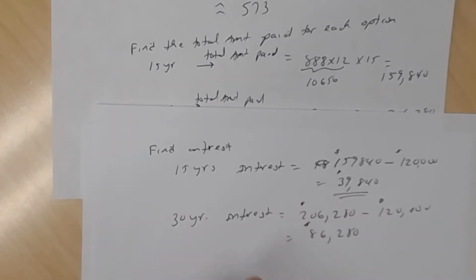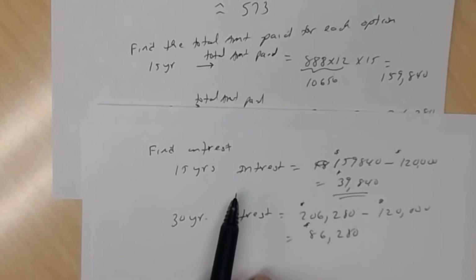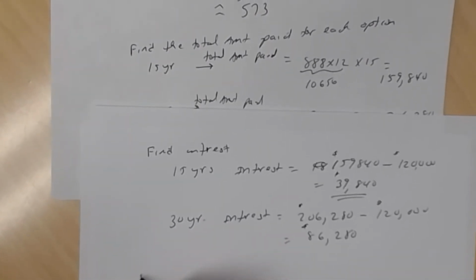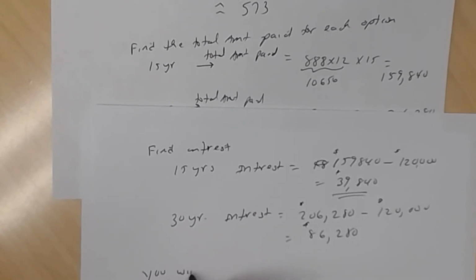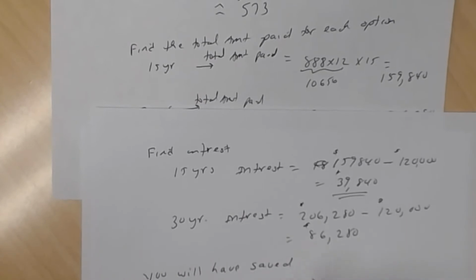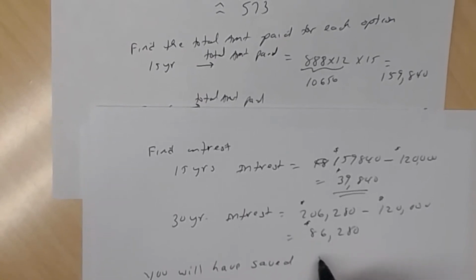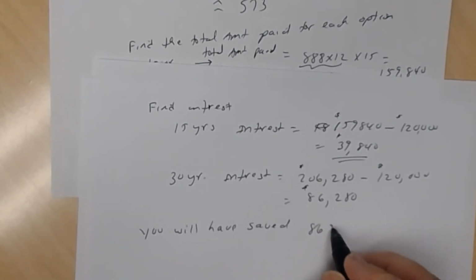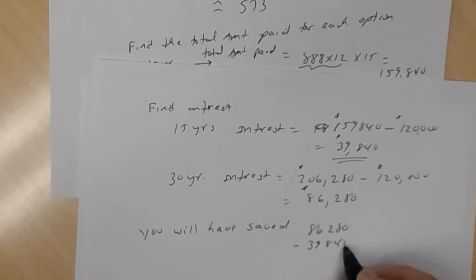For the 30-year, this is how much interest you paid. And the question is this: how much would you have saved if you had done the 15-year? So you would have saved, and you subtract the two. So you'd say you will have saved 86,280, subtract 39,840.